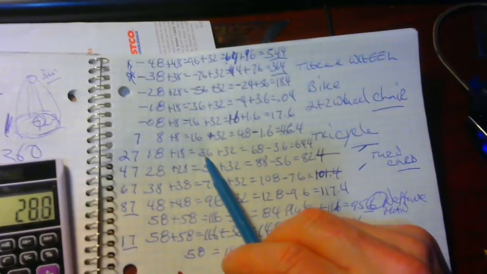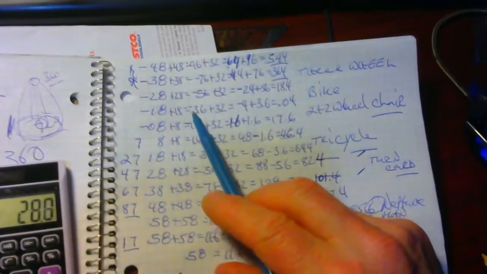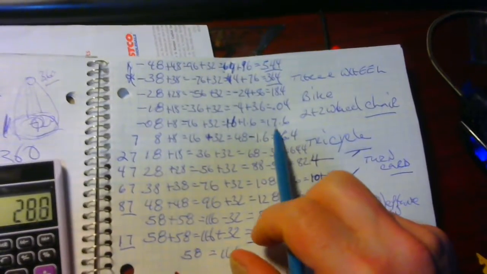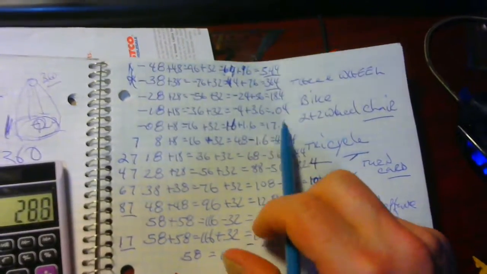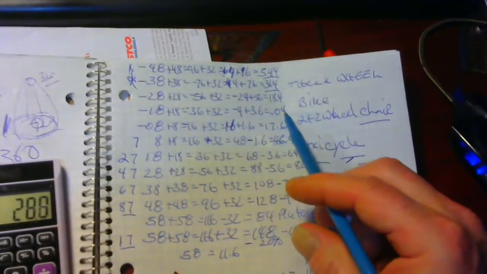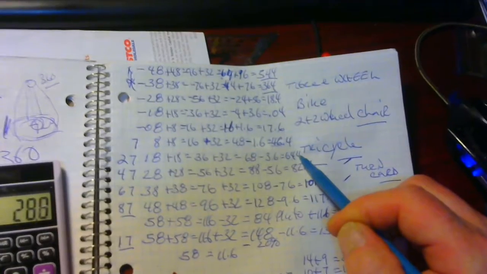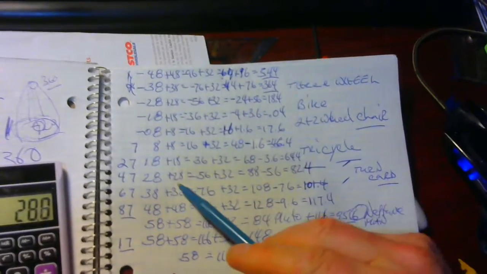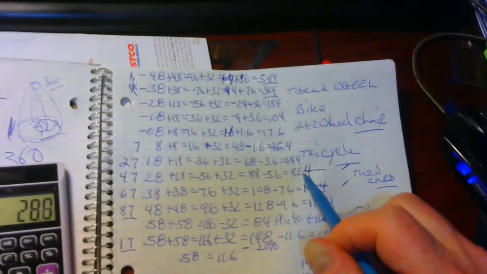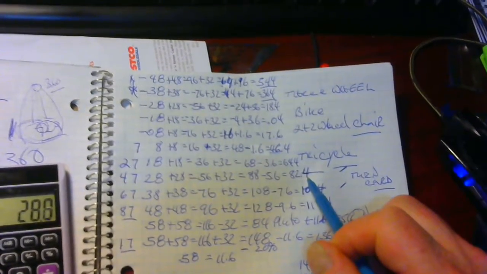Plus 18 will be plus 36. The two totals from the minus and plus 8, okay, will be a total of 64. The two totals from this one over here of 0.4 and 18 is 64.8. The total of 28 of 82.4 and 28 equals 100.8.